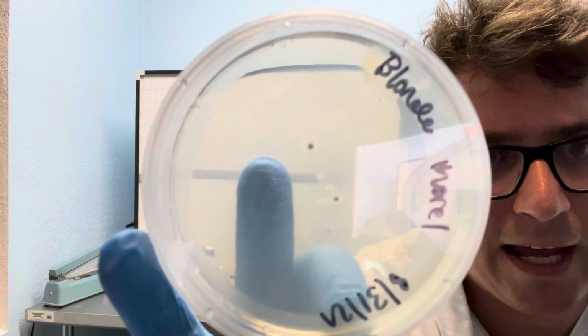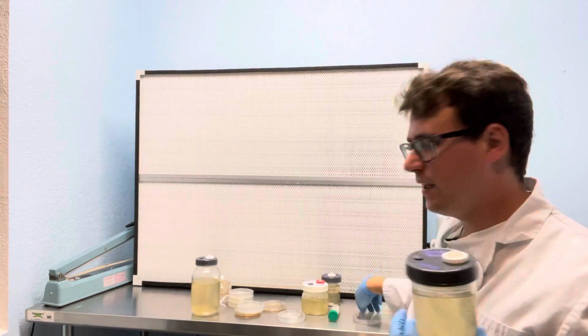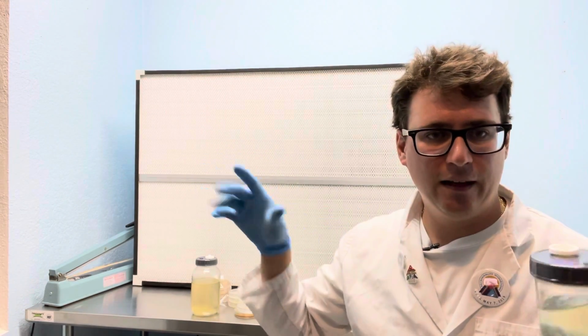But you can see right here, that is the start of probably some penicillium mold, and typically the morel culture will be really spread thin.